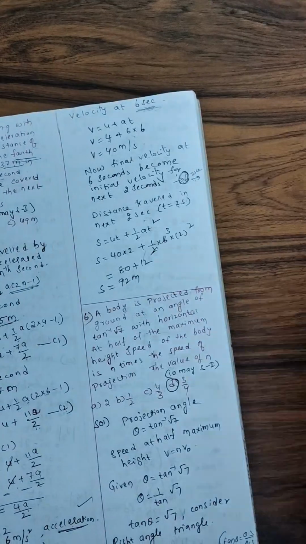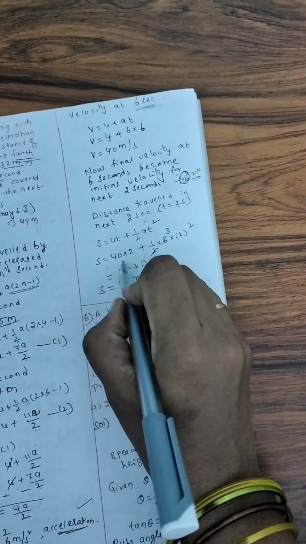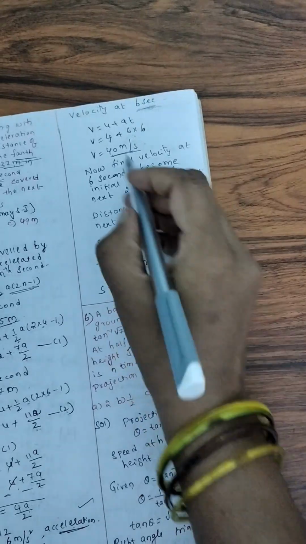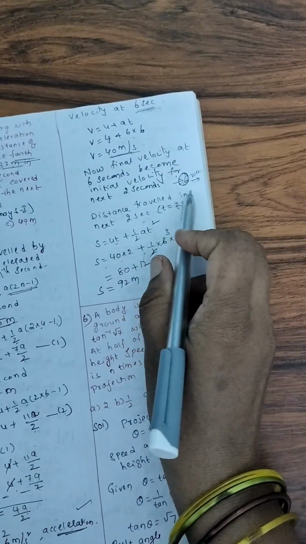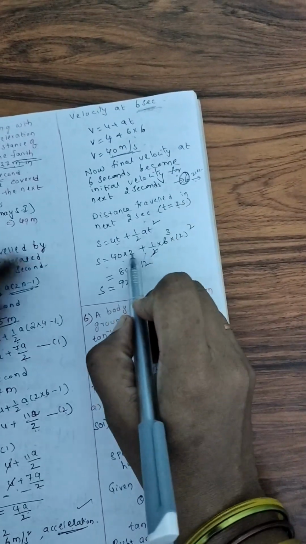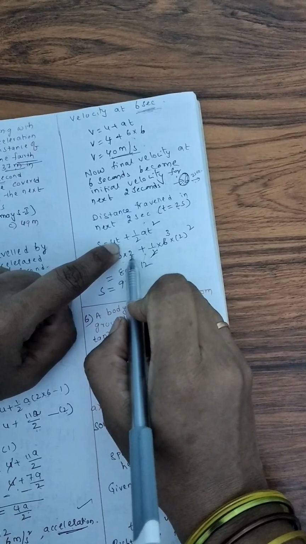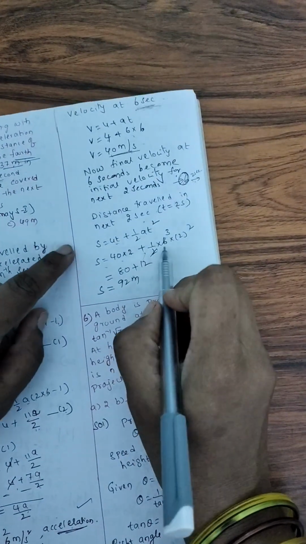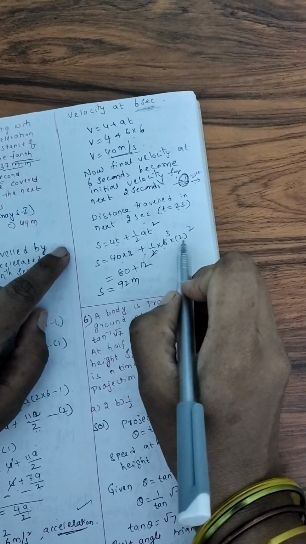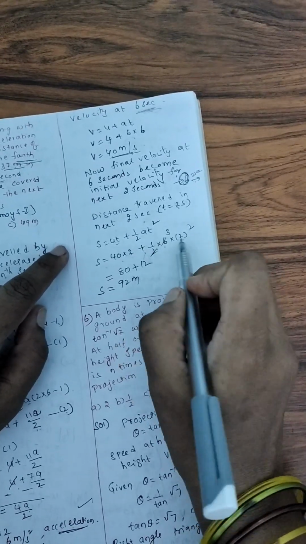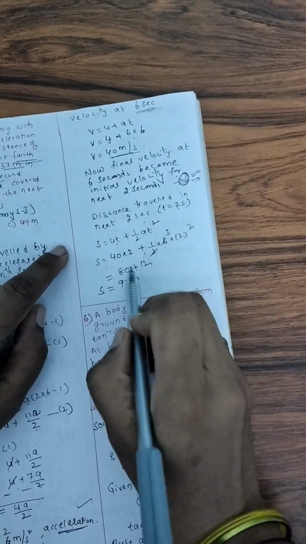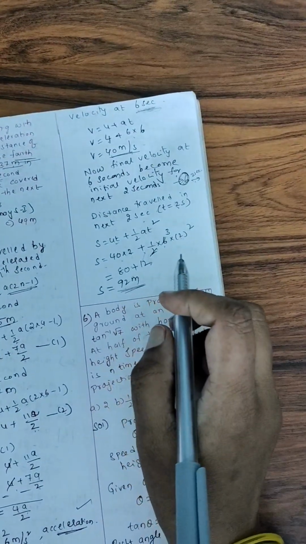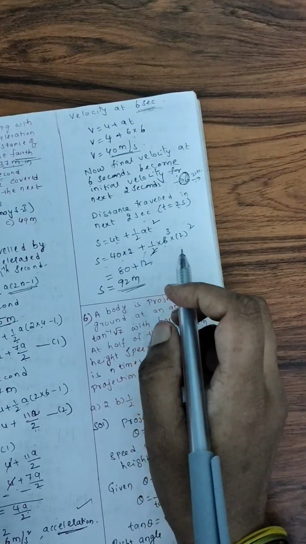S is equal to ut plus half at square, that is equal to 40 into 2. U is 40, because it is becoming initial velocity for next 2 seconds, into 2 time for next 2 seconds, plus half 6 into 2 square. 2 3s are 6, 4 3s are 12, 80 plus 12, 92 meters. It has covered the distance 92 meters in next 2 seconds.